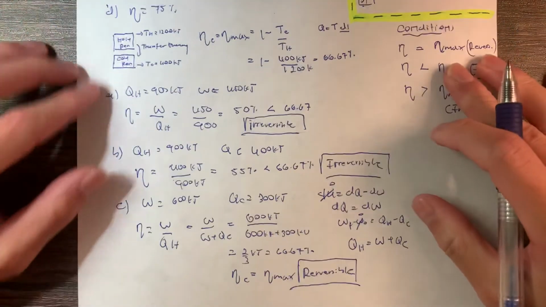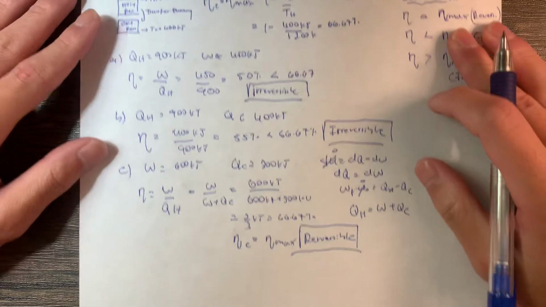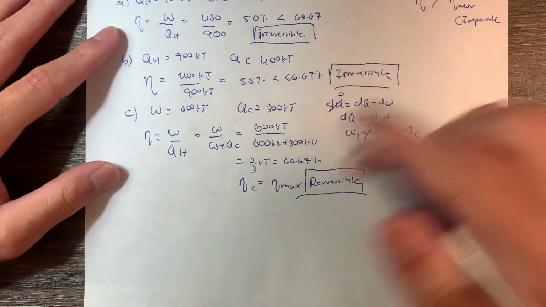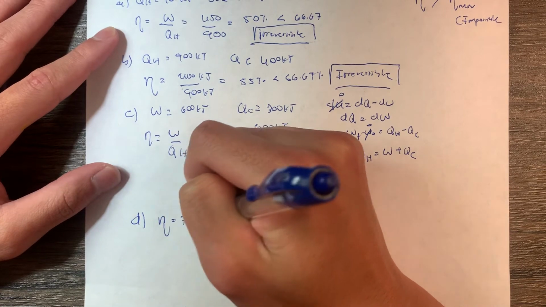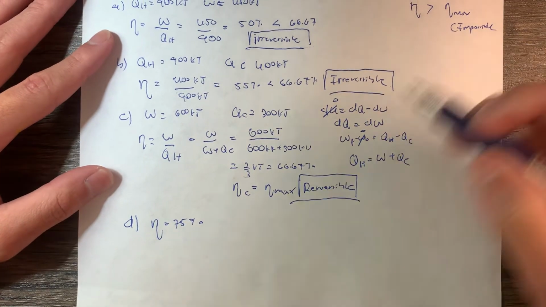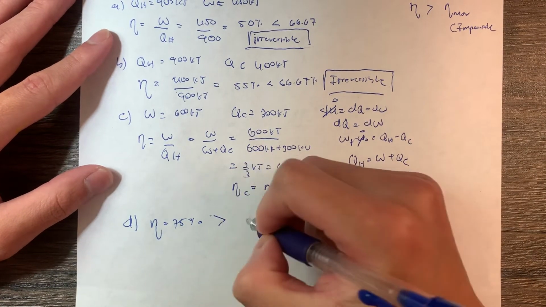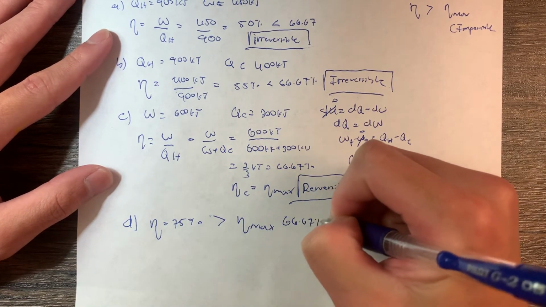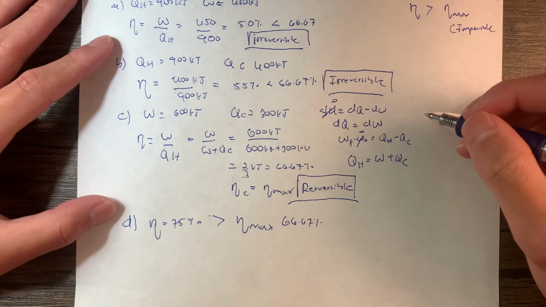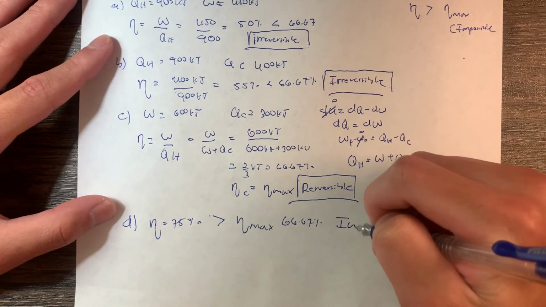And for the last one, what's given to us is an efficiency of 75% for a system. Since the efficiency is already 75%, we can just compare that to the maximum efficiency, which is obviously less than 75%, since the maximum is 66.67%. So for case D, it is impossible.